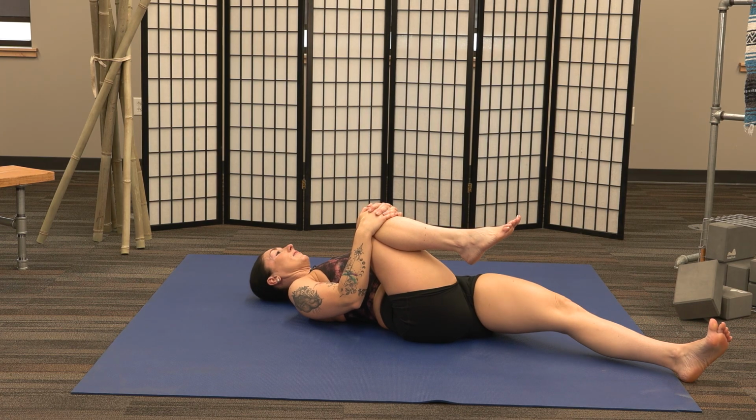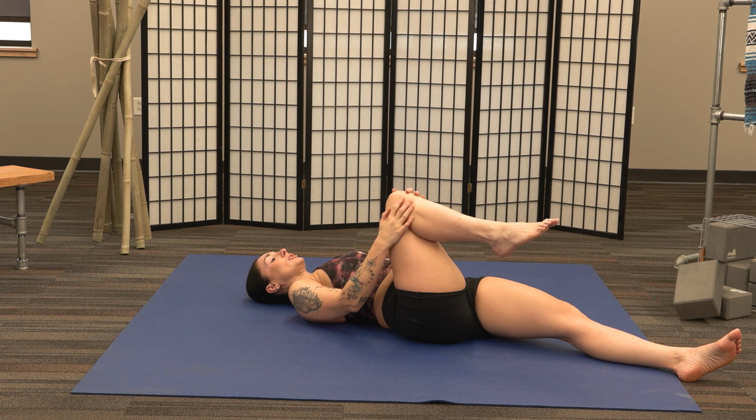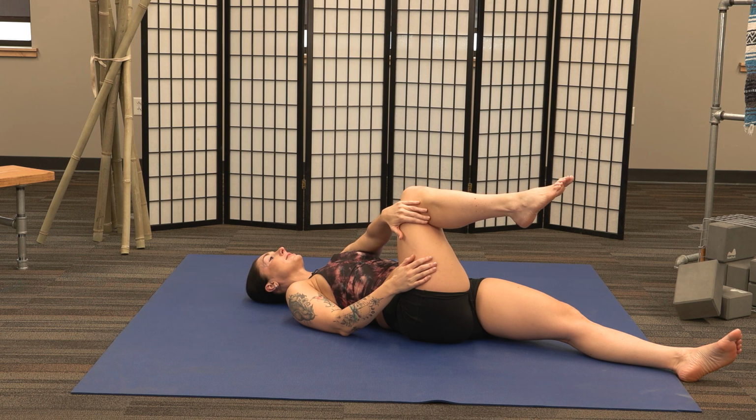Maybe you extend that left leg long. You can give that ankle a little circle right, and then a rotation to the left. If you haven't extended that left leg long, go ahead and do it now. Release the bend of the knee just slightly. Take the left hand on the outside of the right knee.